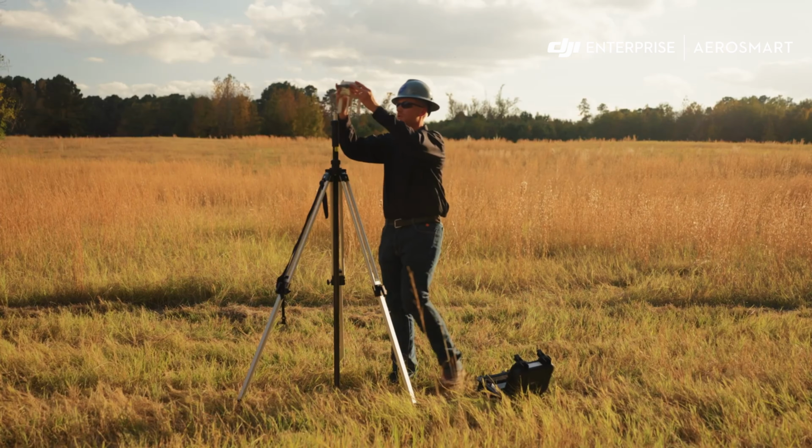Before we start flying with the LiDAR scanner, and when you want to do a photogrammetry mission, you want to set up a DRTK tower. Getting the RTK data, or real-time kinematic data, is essential to make sure that these missions are survey grade accurate.